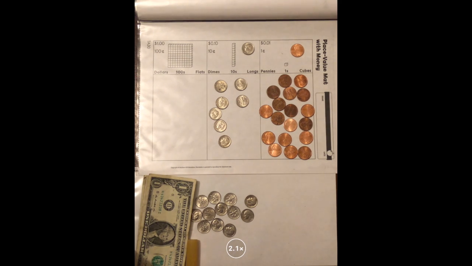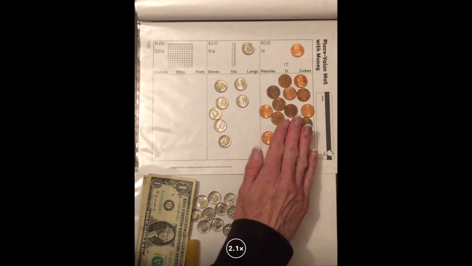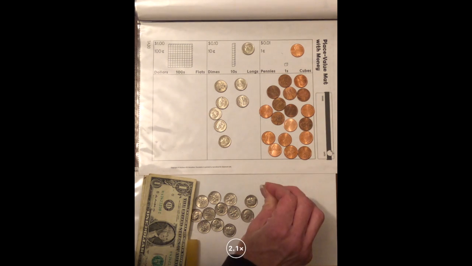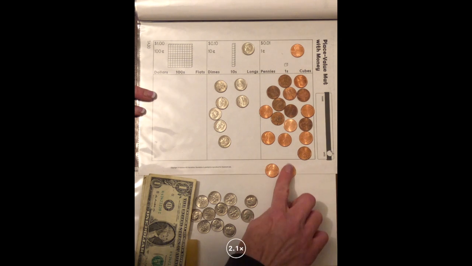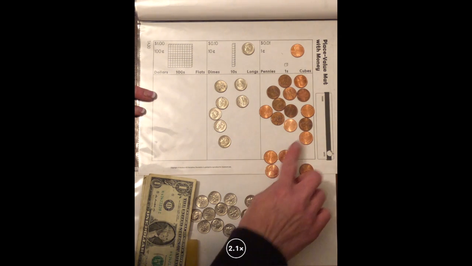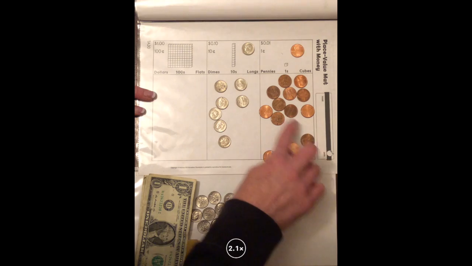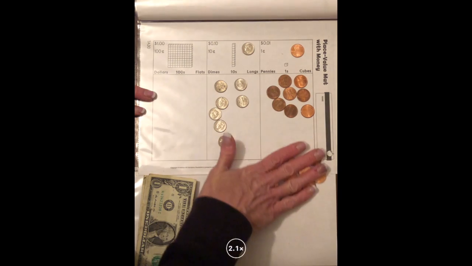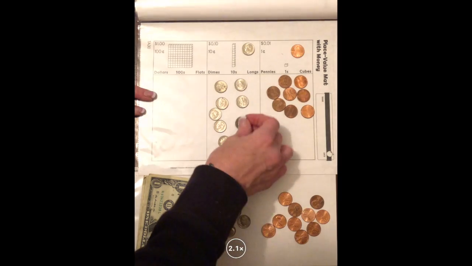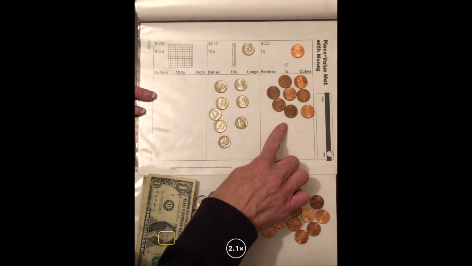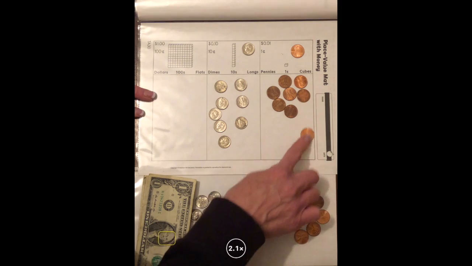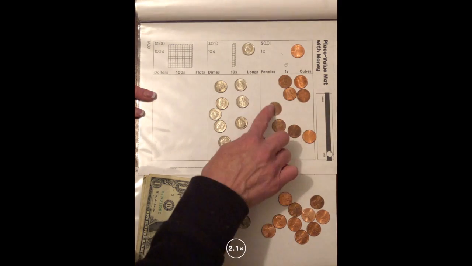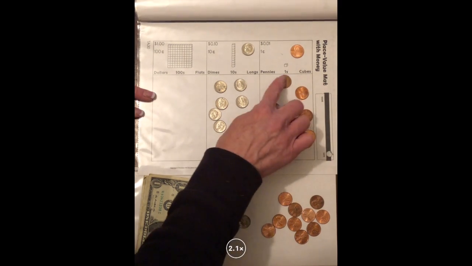Now again, do we have 10 in the ones? We do. So we have to exchange those for a dime. So 1, 2, 3, 4, 5, 6, 7, 8, 9, 10. I'm going to take those away and I'm going to put a dime up there. Let's check to see if we have 10 more, because if we have 10 more, we have to exchange again. 1, 2, 3, 4, 5, 6, 7, 8.